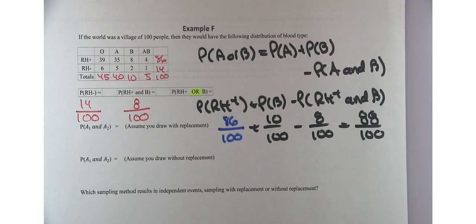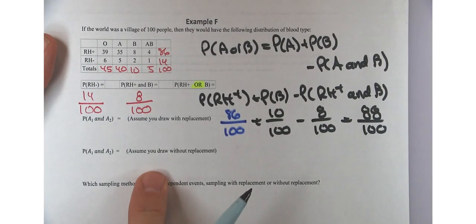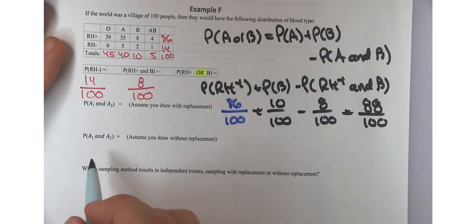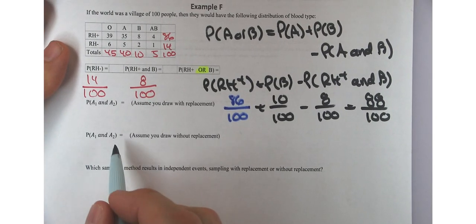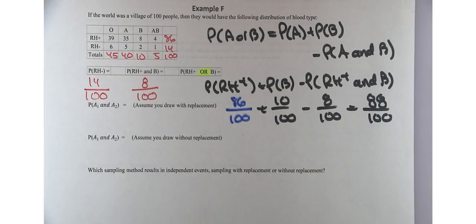Okay. And a couple more things here. Let's take a look at the probability of A1 and A2. A1 is going to be the event that the first person you draw out has type A blood. A2 is going to be the event that the second person you draw out has type A blood. And we're sampling without replacement.